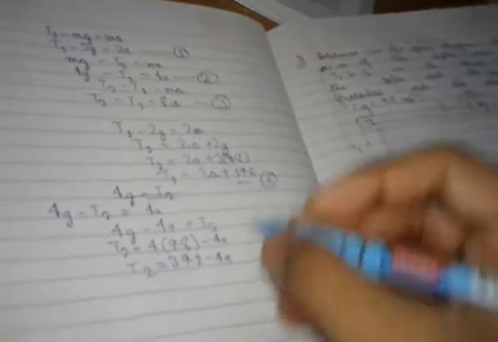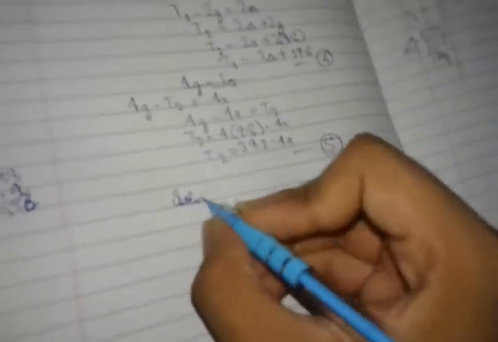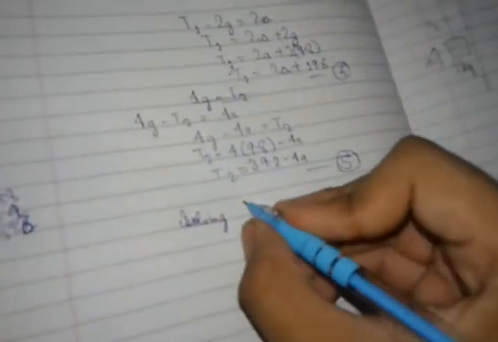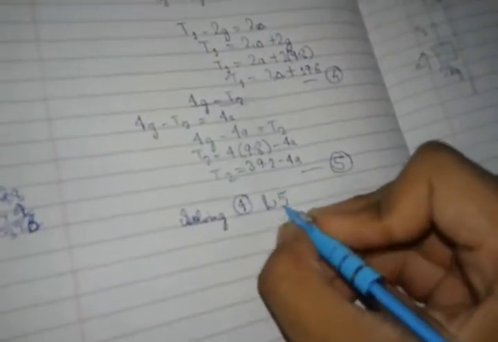Now this will be our fourth and fifth equation. Now we will solve these two equations simultaneously.